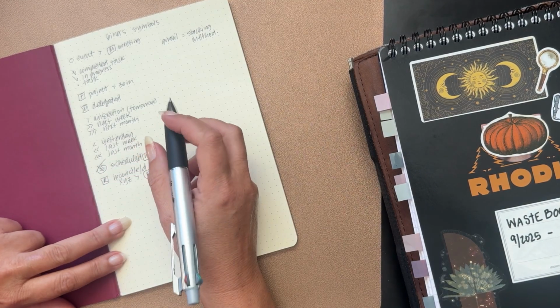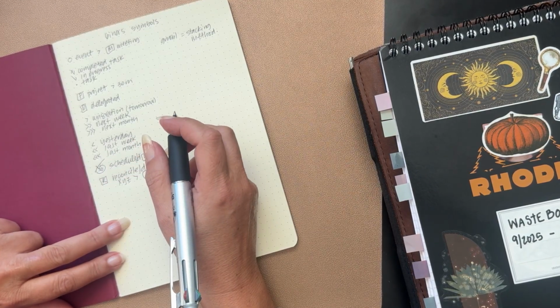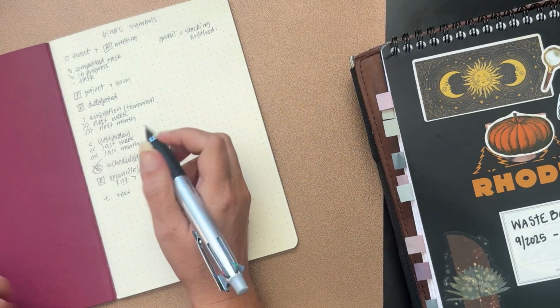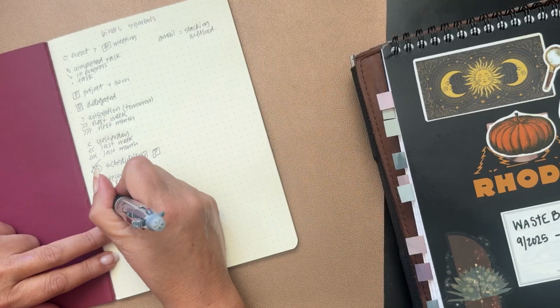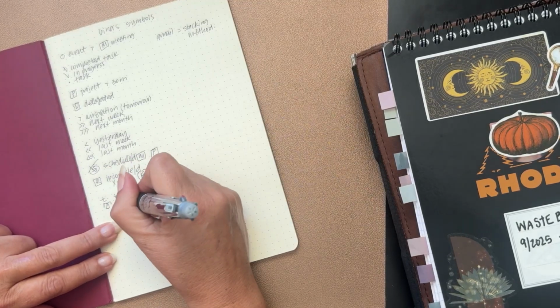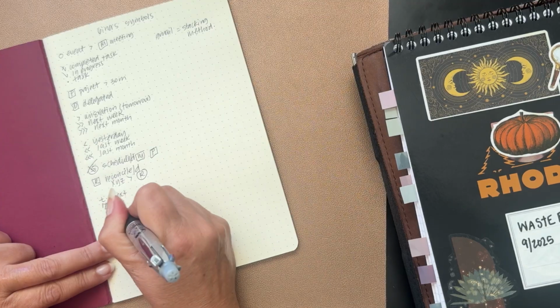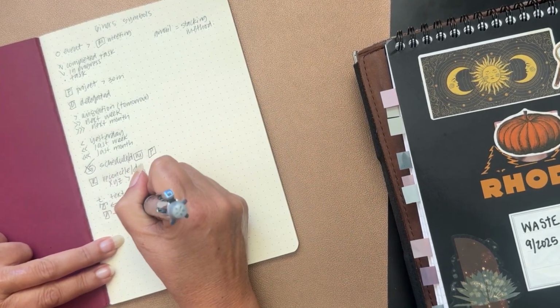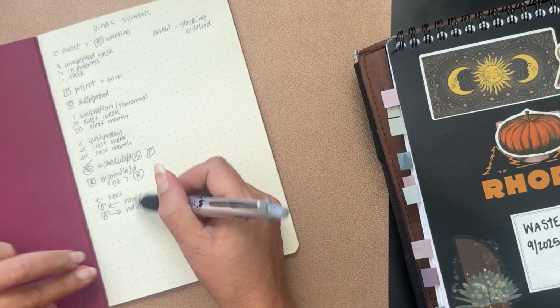Let's see. I'm trying to think of any other symbols that I use. This is text. My clients and I do text back and forth, so I just put that. This is a call. So this is they called me, and this is I called them. And then I'll just put their name. So this is kind of what I use.